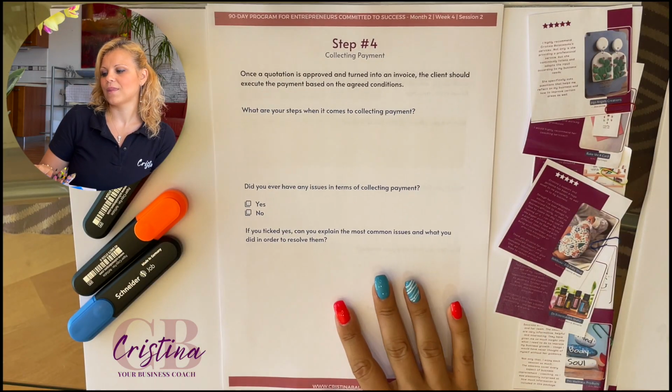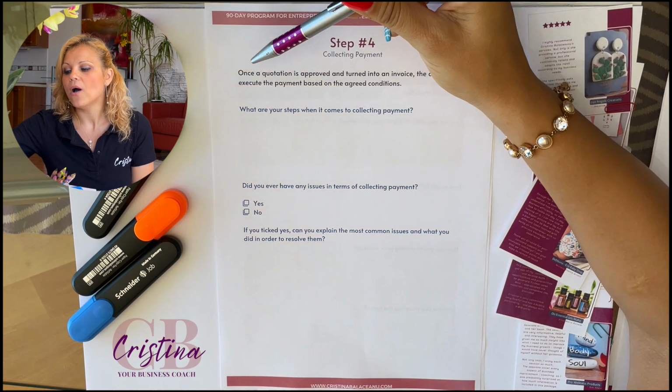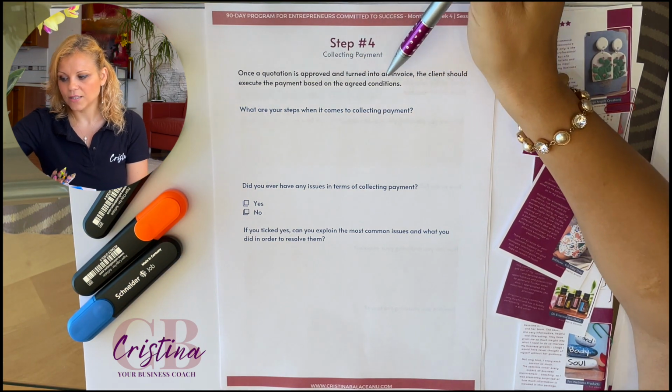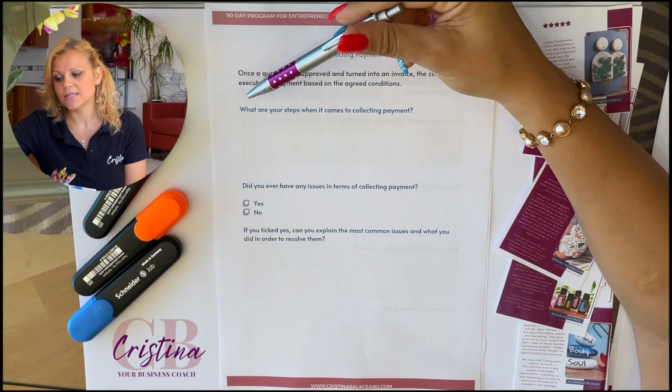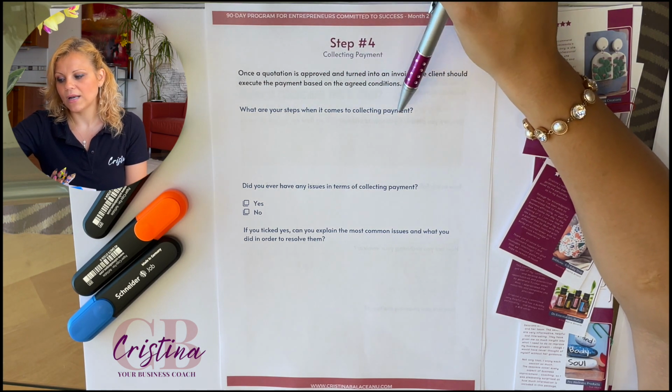Step 4. Collecting the payment. Now, once a quotation is approved and turned into an invoice, the client should execute the payment based on the agreed conditions. What are your steps when it comes to collecting the payment? Do you usually ask for payment on delivery, on collection, or do you ask for a deposit and then the balance on delivery? So how do you proceed and how do you collect your payments?